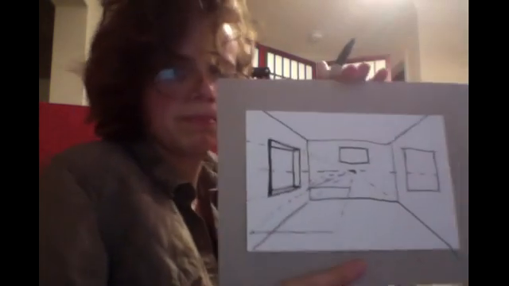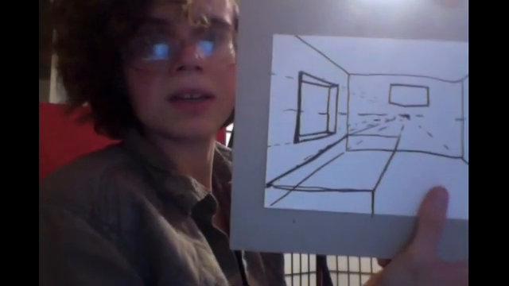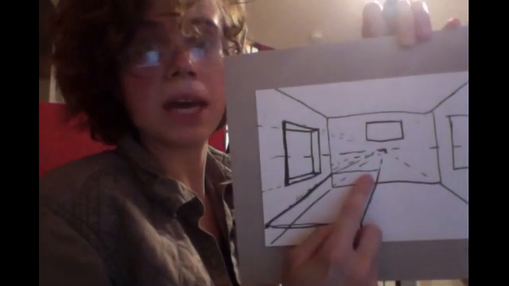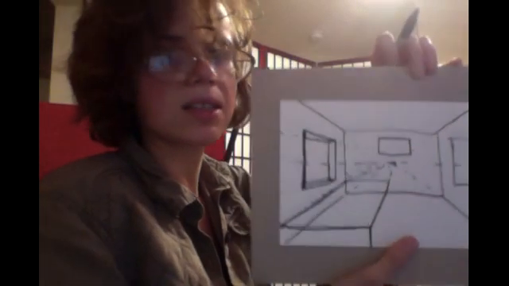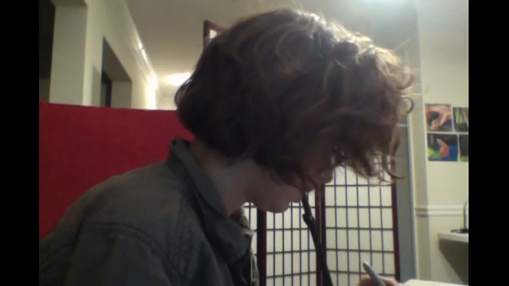But yeah, I guess I'll finish up. Also, there's the foot of the bed. We want to make sure that the back of the bed looks smaller since it's receding in space. Using that orthogonal line will help with that. Okay, so there's another orthogonal.